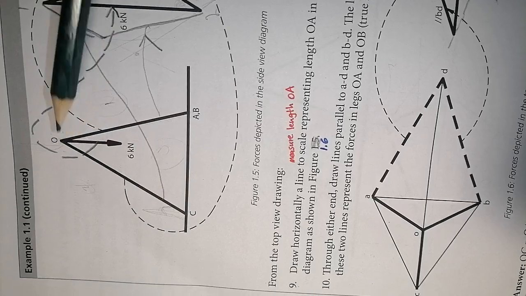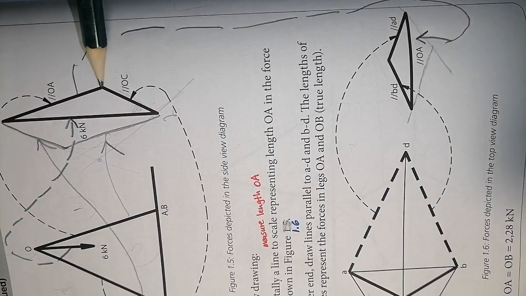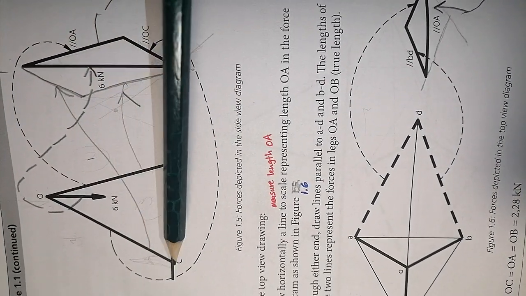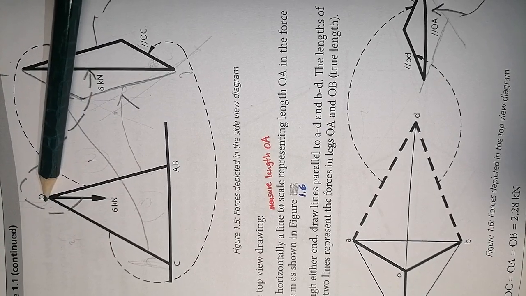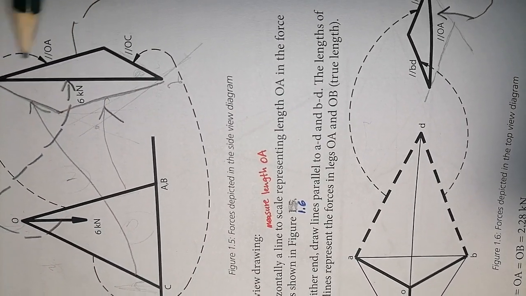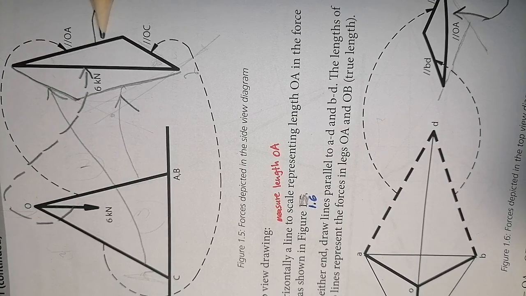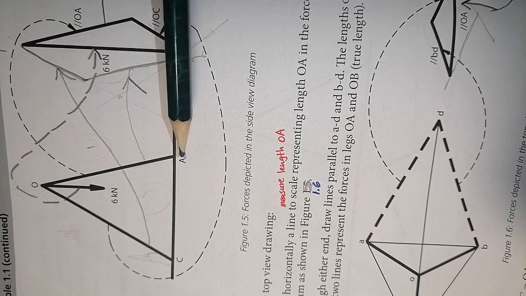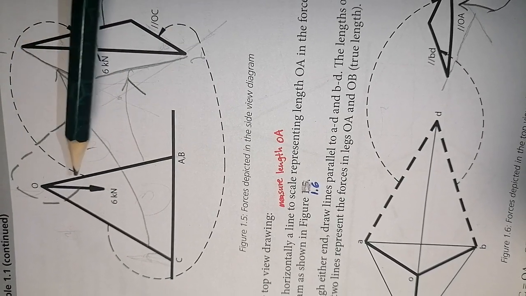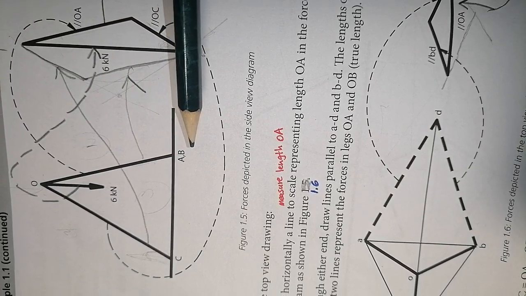OC is the true length. The distance from here to here will represent what? Will represent the force in OC. This distance from here to there will represent the force in OA and AB.